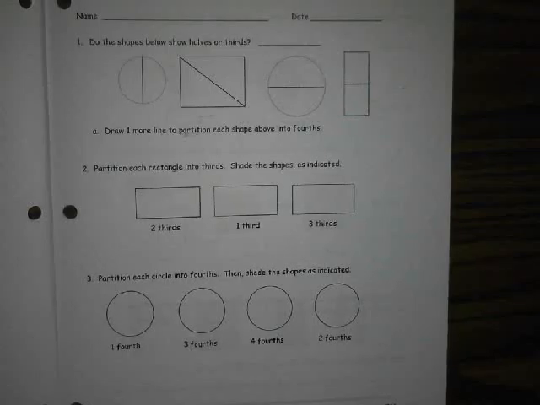Alrighty, kids, this is homework help for Module 8, Lesson 10. And we are now going to be doing the difference between halves and thirds.